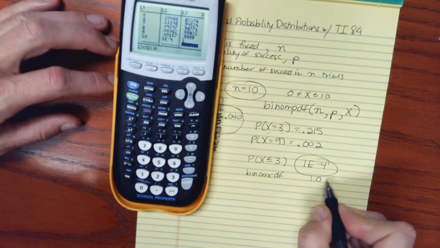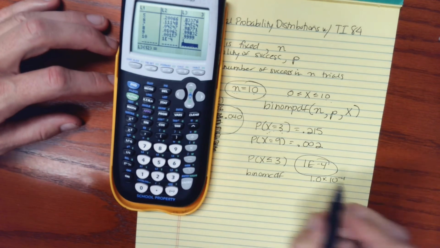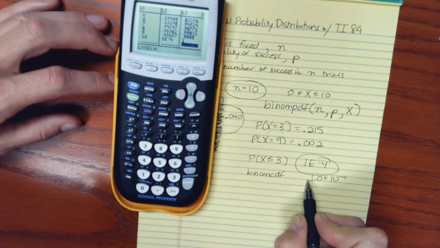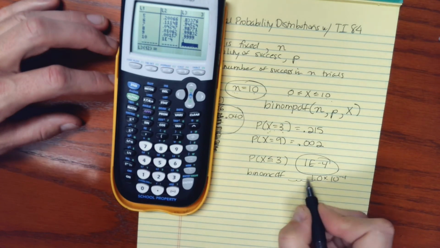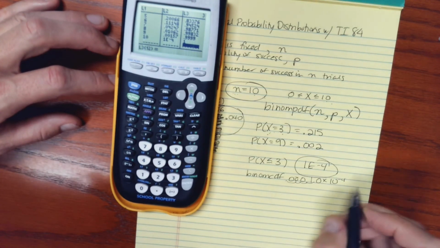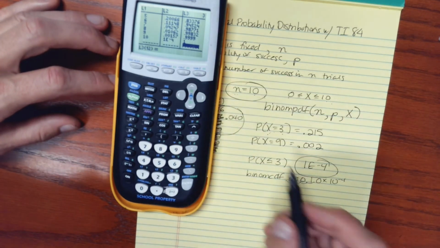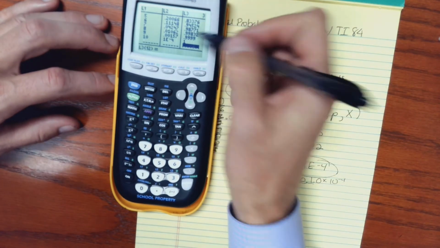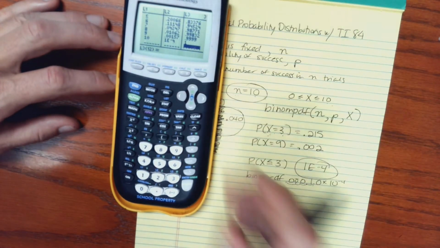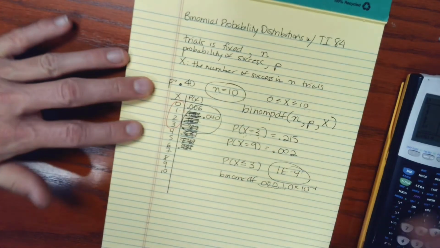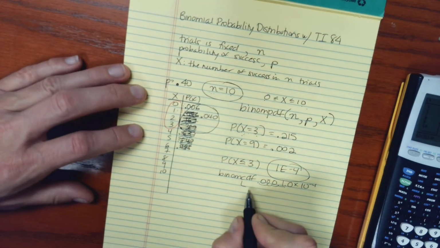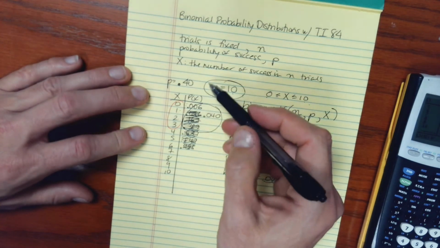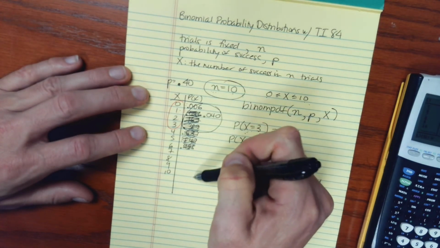That's 1.0 times 10 to the negative 4th, which means I actually need to move this decimal back 4 places. 1, 2, 3, 4. In other words, stick 3 zeros in front of that 1. So that's what this means. So in L2, I have 0.0001, and in L3, I have 1. L3, where I have the CDF, that's the cumulative probability. So in other words, it's keeping a running total of all the probabilities up to that point.